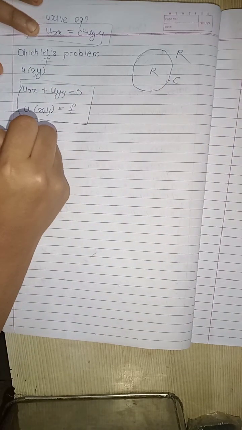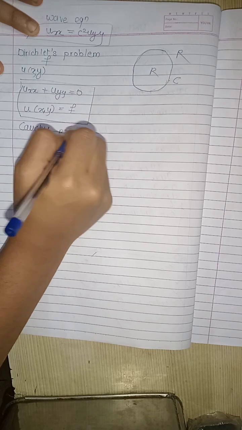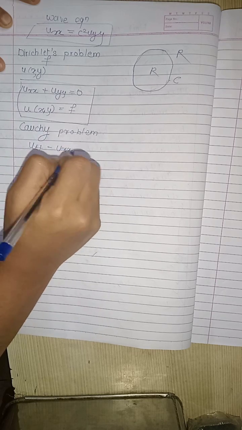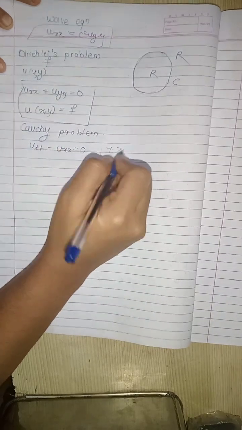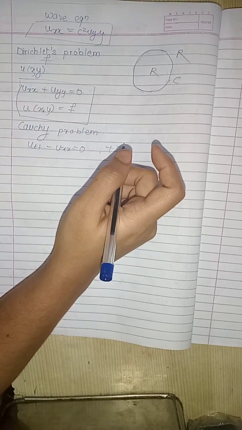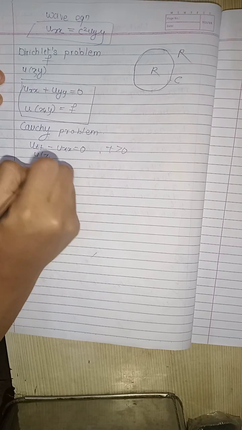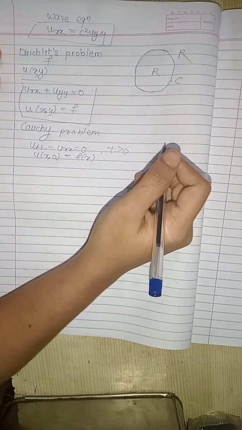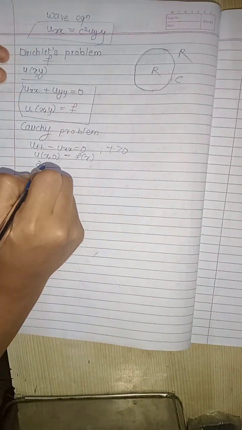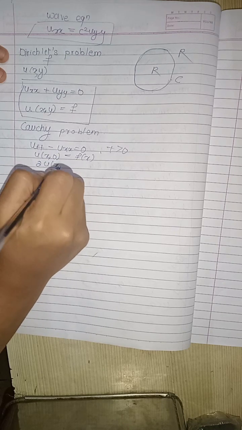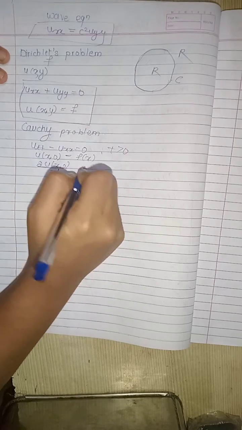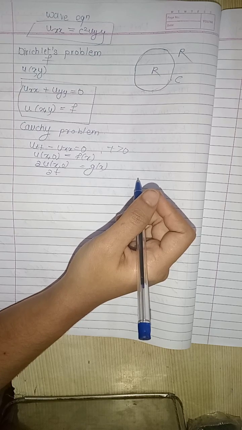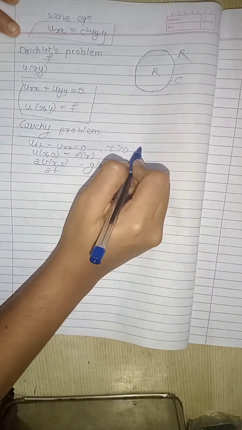Cauchy problem is nothing but, if you have the equation utt minus uxx equals 0 for any t greater than 0, and the initial condition is u of x comma 0 equals f of x, and the partial derivative of u of x comma 0 with respect to t is another function g of x, where f of x and g of x are arbitrary functions, then this is known as a Cauchy problem.